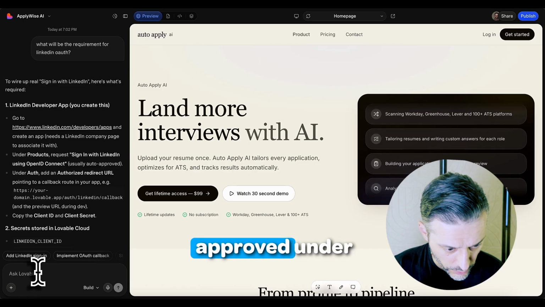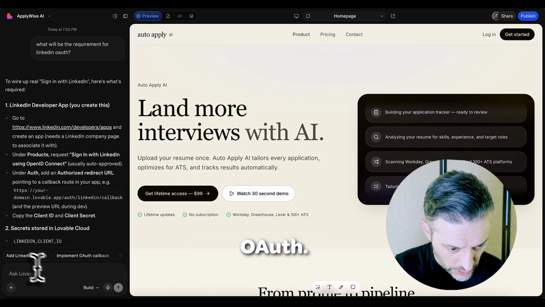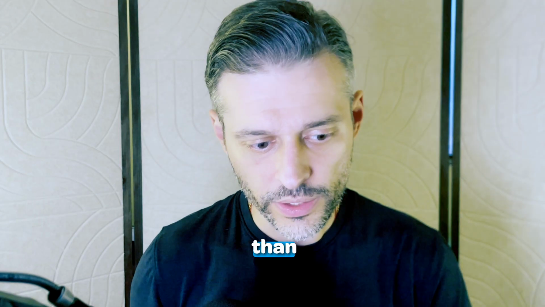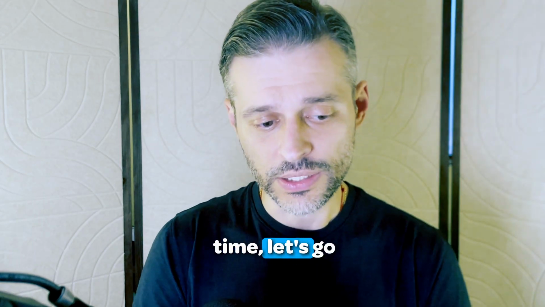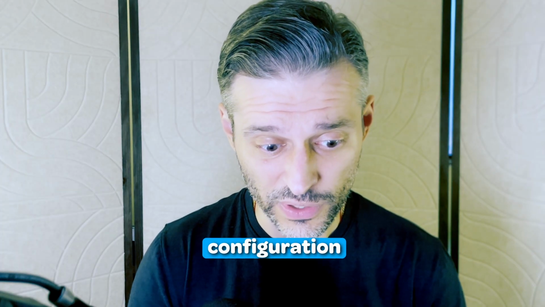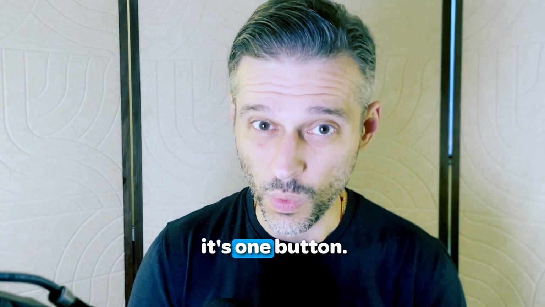Usually auto approved. Under auth, add an authorized redirect. Okay, so rather than wasting time, let's go ahead and add in Google and Apple sign-in, just because Lovable said there's zero configuration and it's one button.